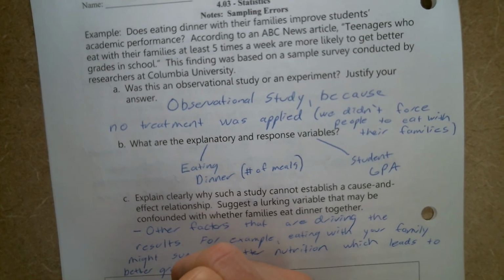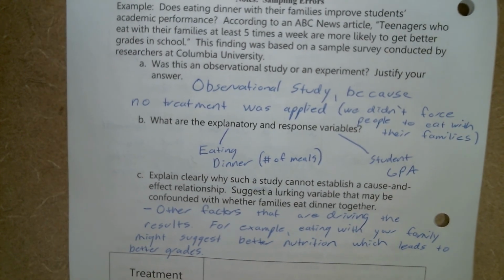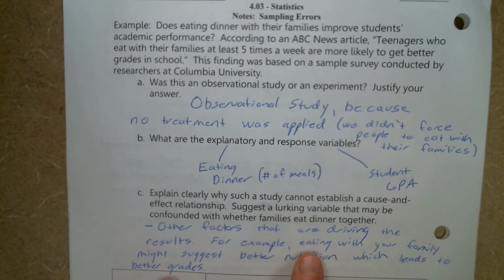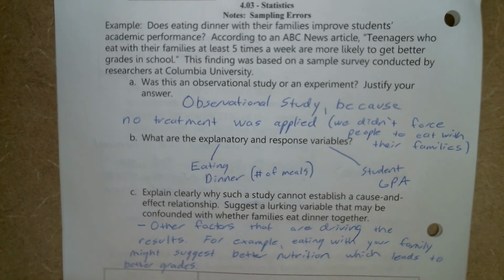So it has nothing to do with the fact that you're eating with your family. It has to do with the fact that you're eating better food. And if somebody were to give you that better food by yourself, you would have a higher GPA because you would be better fed, your brain would be able to focus better, et cetera. So it has nothing to do with eating with your family. It has to do with the better nutrition. All right. So the lurking variable of nutrition is being confounded with this idea of eating with your family.